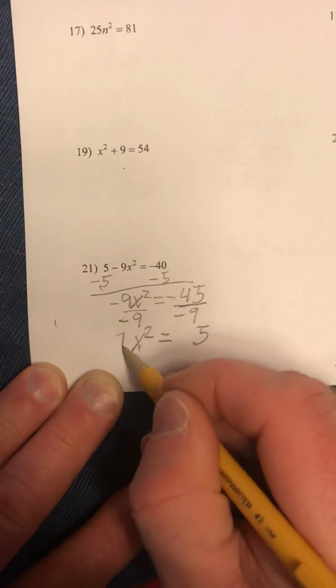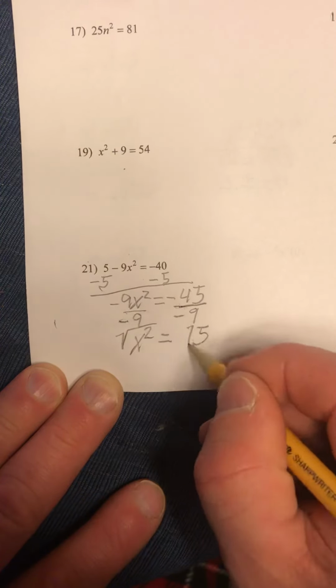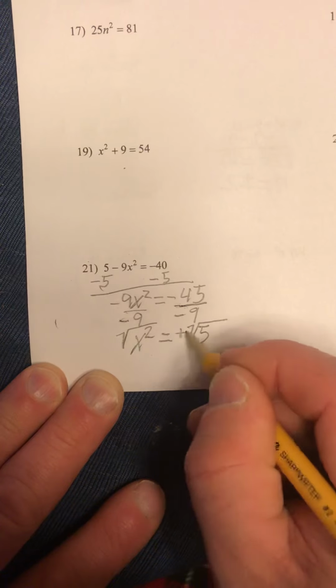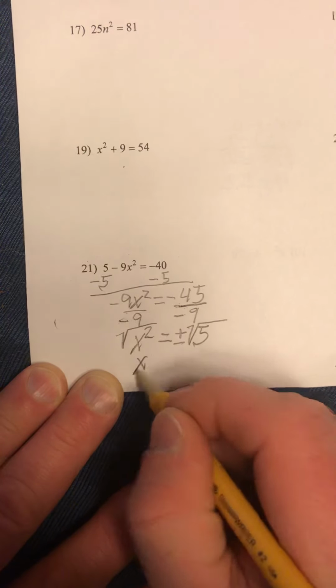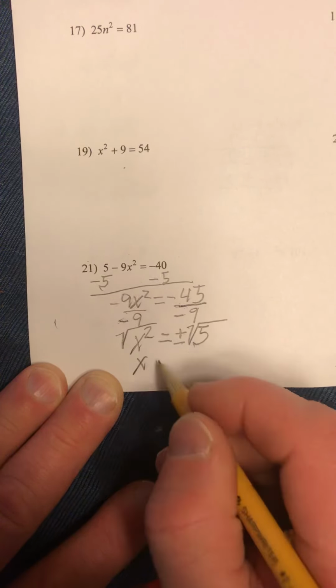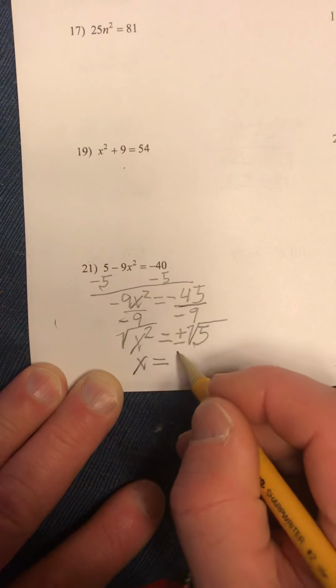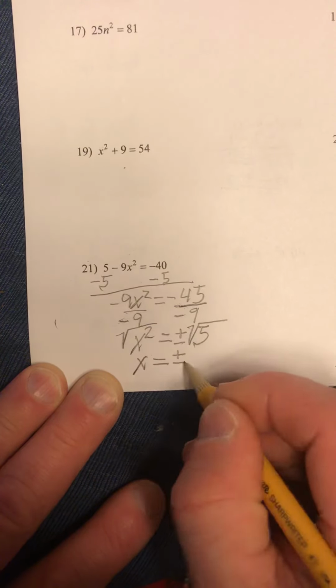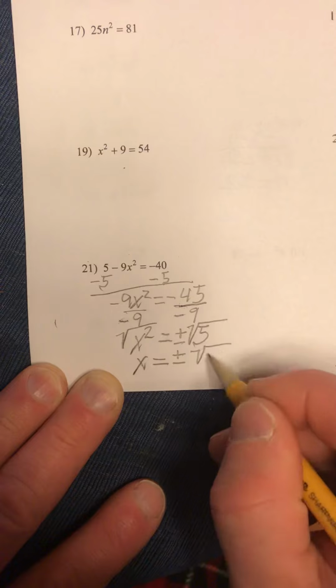So then I want to take the square root of both sides, with a plus or minus. And I can't take the square root of 5 because it's prime. So we just leave it as plus or minus the square root of 5.